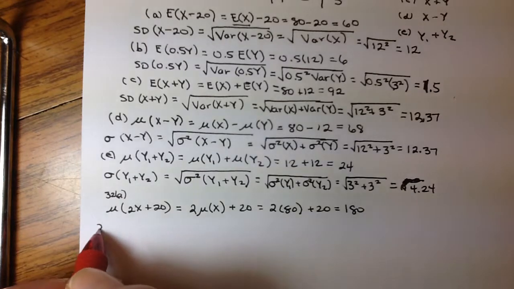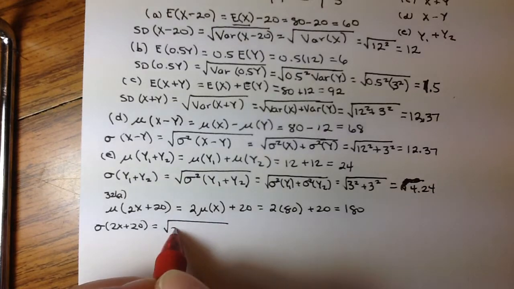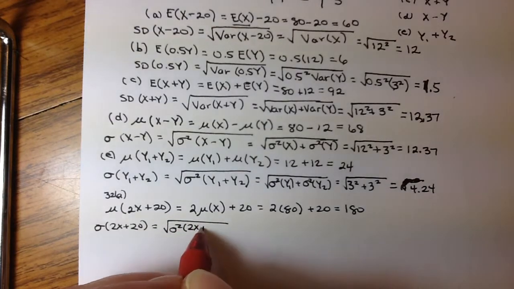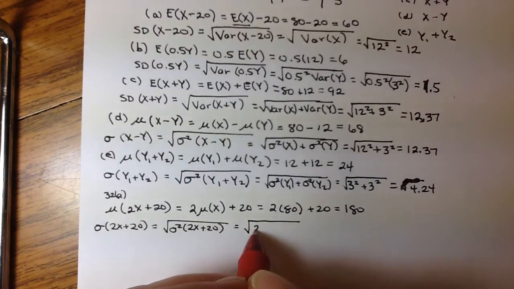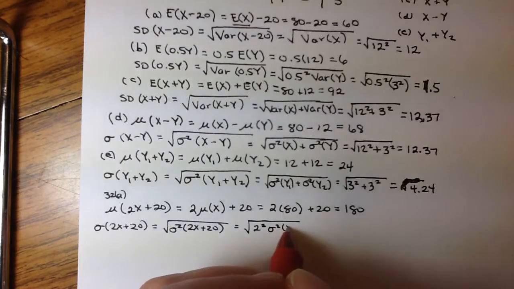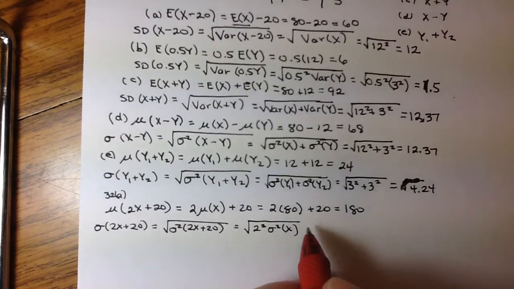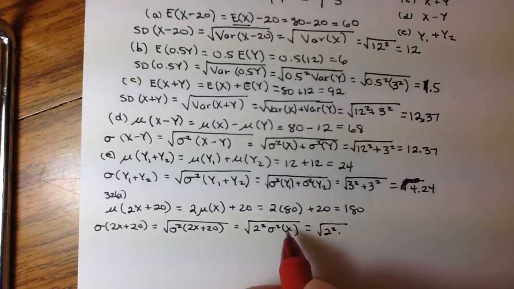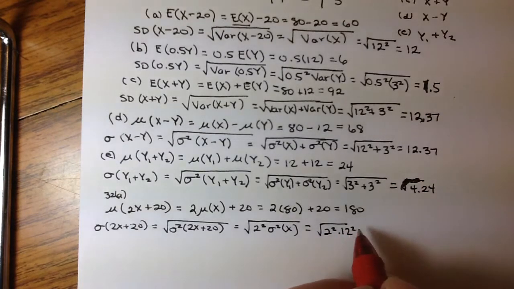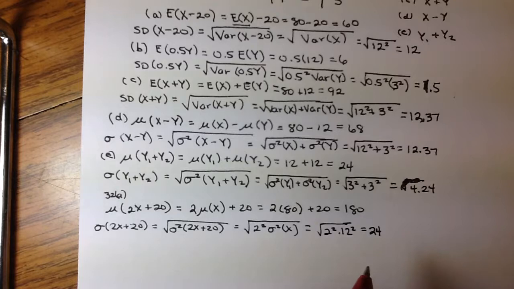And then the standard deviation of 2x plus 20, which is the square root of the variance, sigma squared of 2x plus 20. We'll apply the multiplication rule. We pull the 2 out and square it. Then sigma squared of x plus 20 drops away because adding or subtracting does not affect spread. Then 2 squared is brought over. Sigma squared x, well, x has the standard deviation of 12, so this is 12 squared. And the square root of 2 squared times 12 squared is 24.